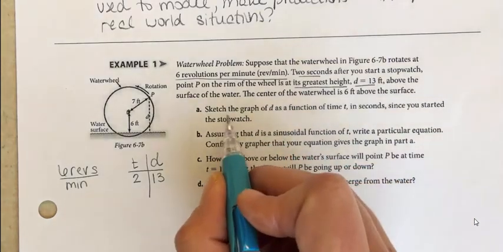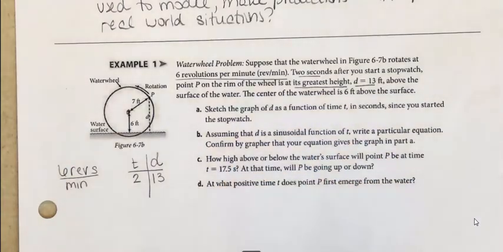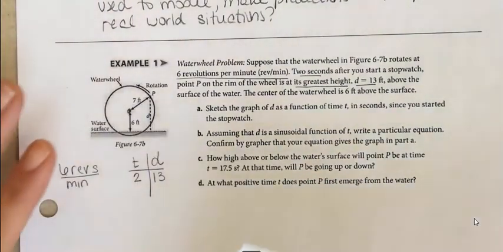Sketch the graph of D as a function of time t in seconds since you started the stopwatch. So I'm going to use graph paper. You don't have to. You can do it right on here too, but just to be more exact.